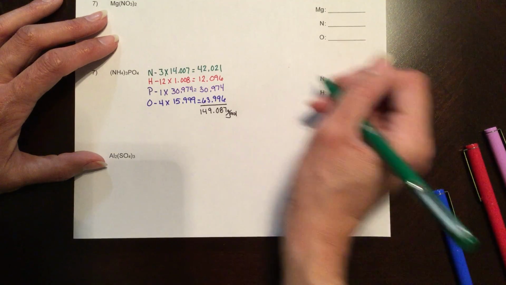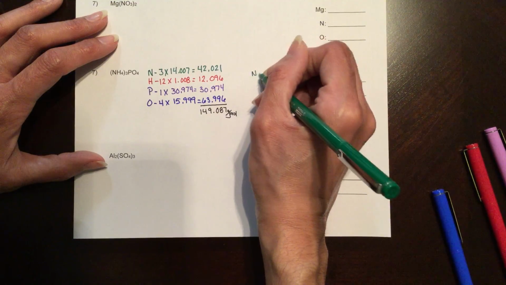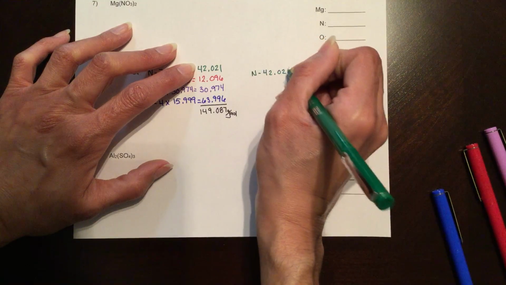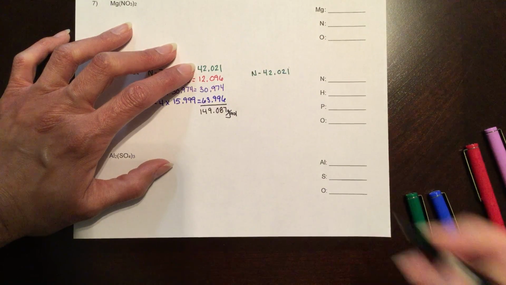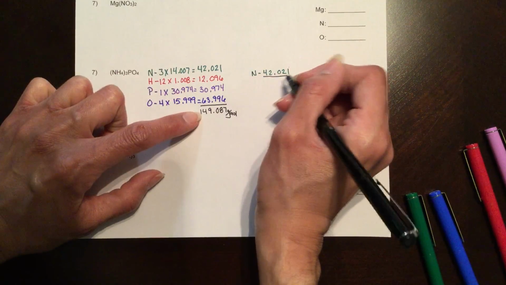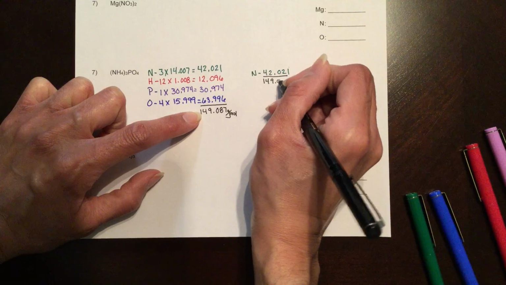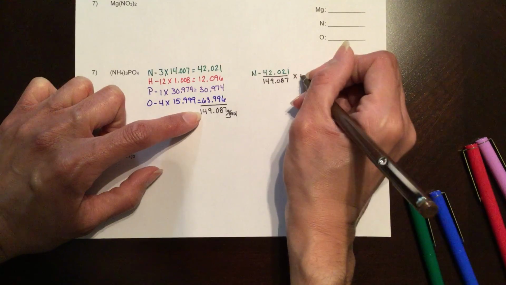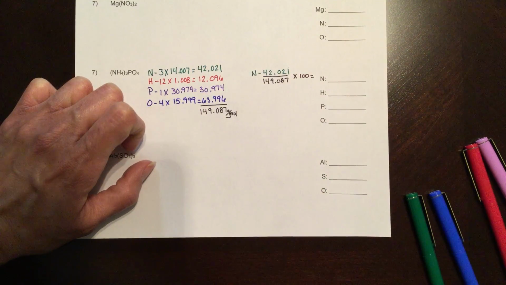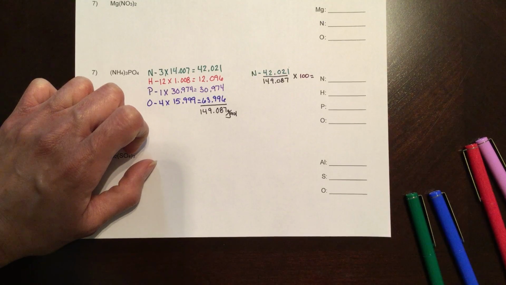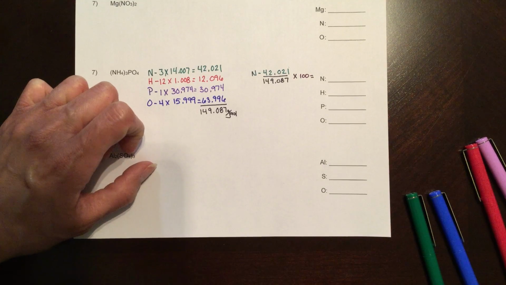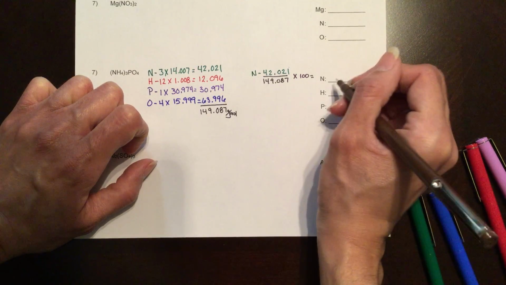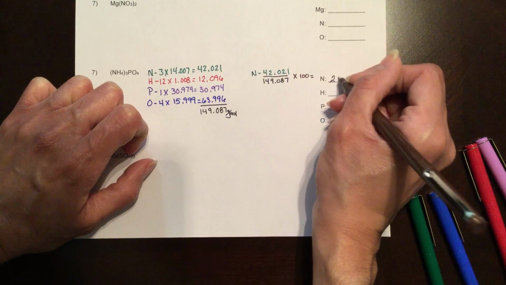So again, I'm going to start off with nitrogen here. The part that's nitrogen is 42.021 divided by the whole, which is 149.087, and we're going to say times 100. Calculate that for me. Comes out to 28.186.